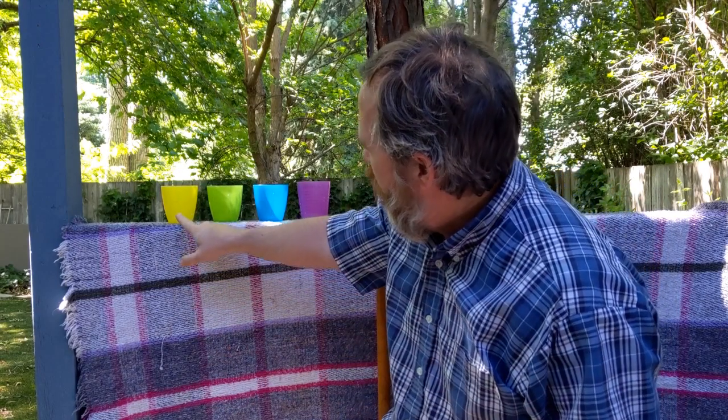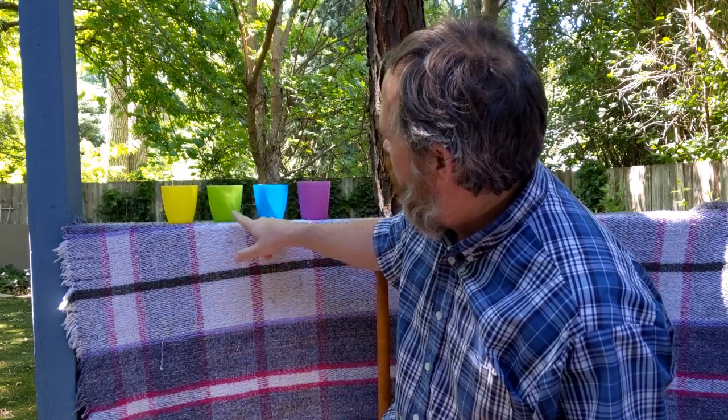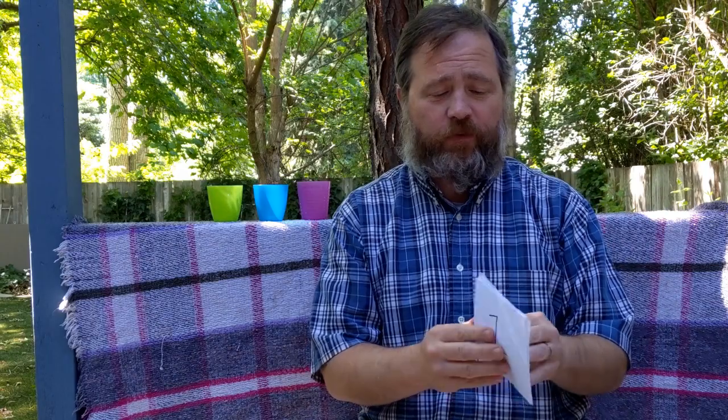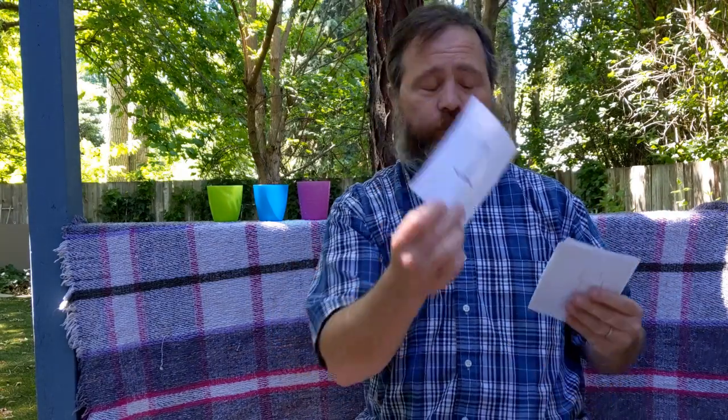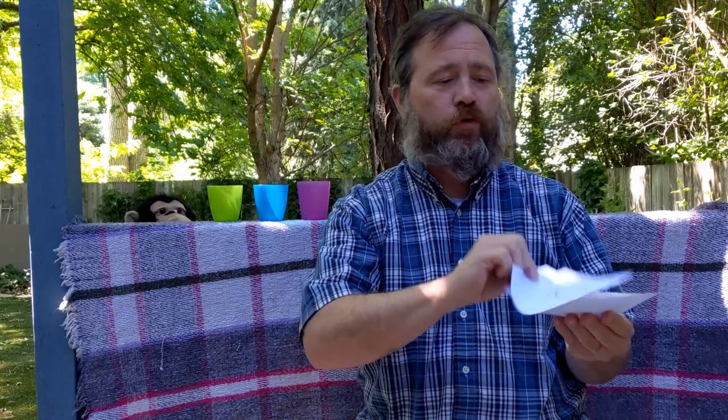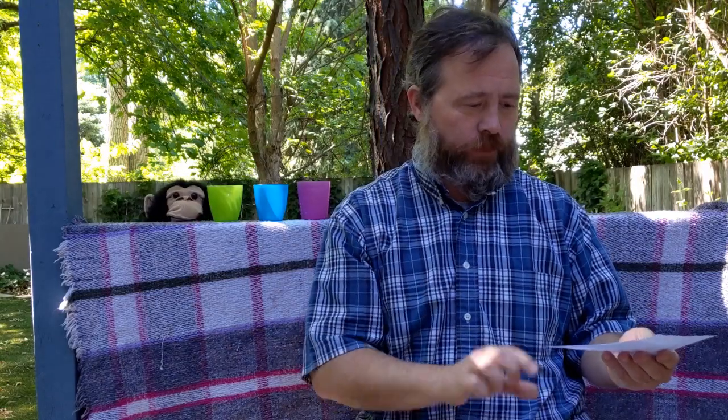It looks a little weird. Let's see. We've got 1, 2, 3, 4. I thought I had 5 cups. Huh. Okay, so it looks like I have 4 cups. So again, let's look at that: 1, 2, 3, 4. Okay, so we definitely have 4 cups.